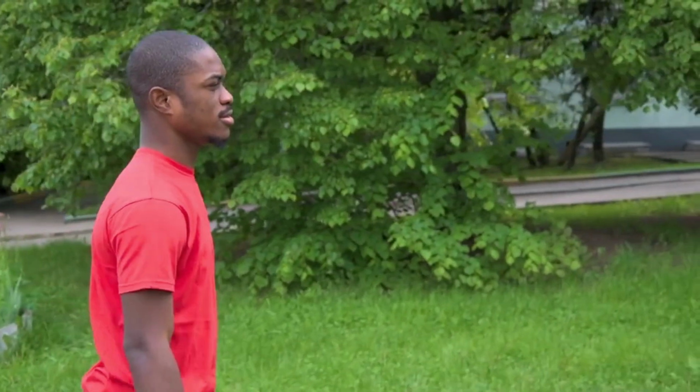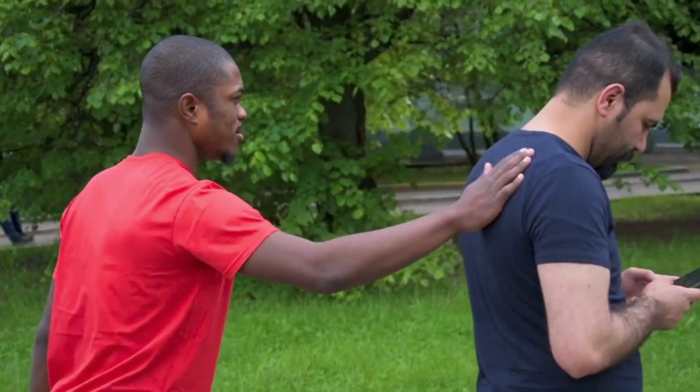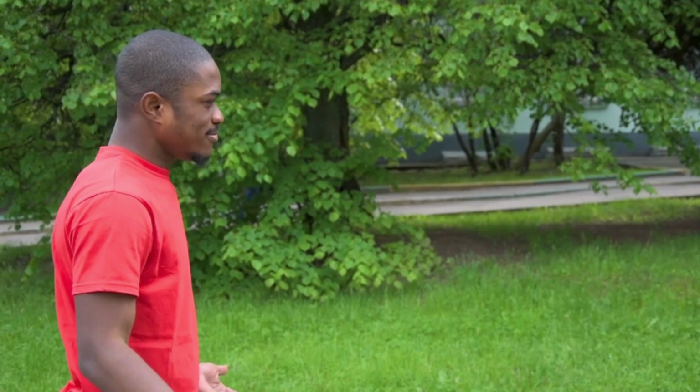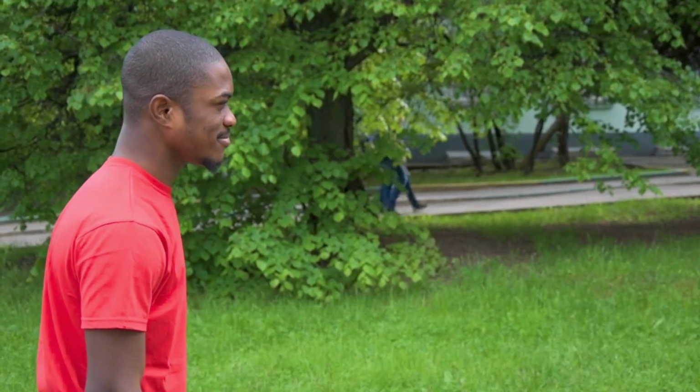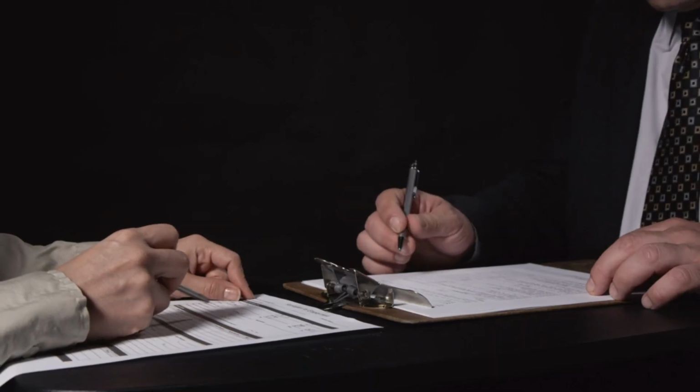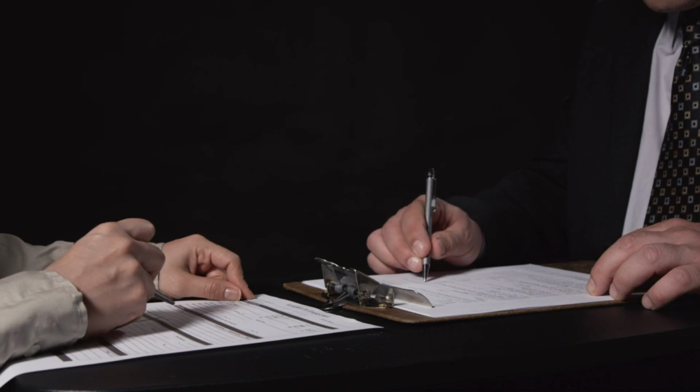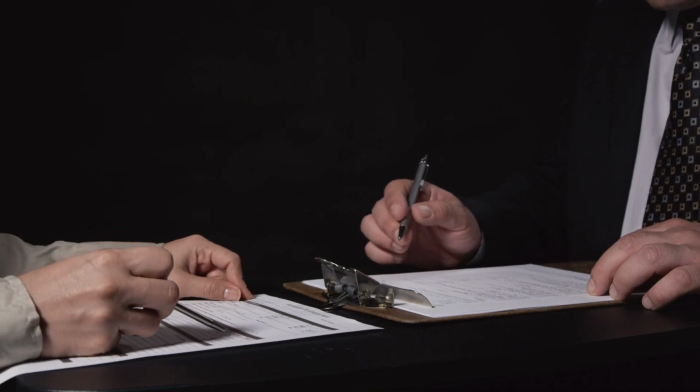This brings us to the idea again of linguistic discrimination, where people are judged, often unfairly, based on the way they speak. It's a form of bias that can affect everything from job prospects to social interactions.